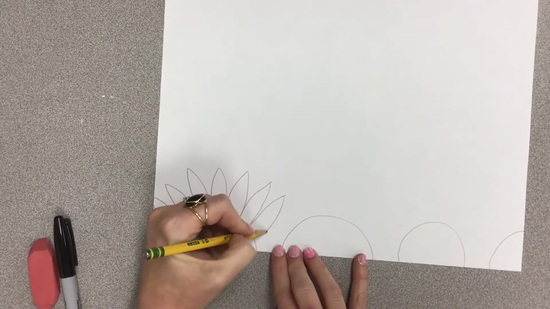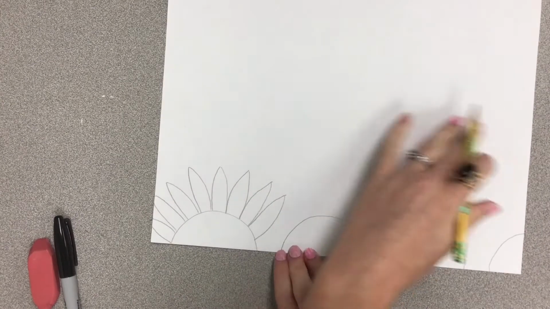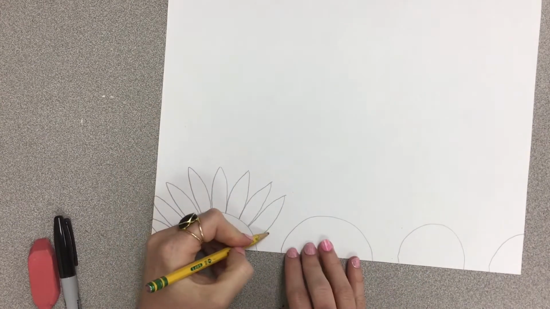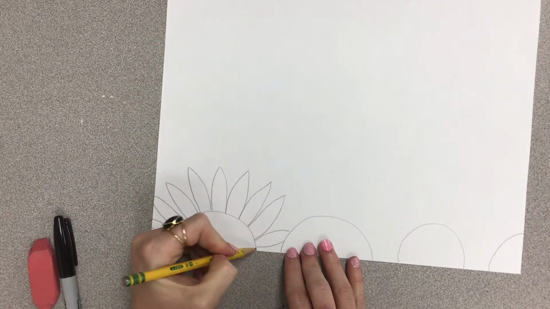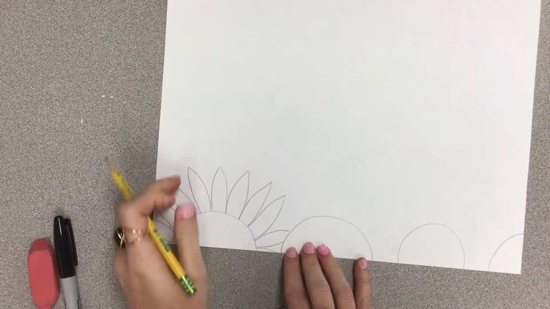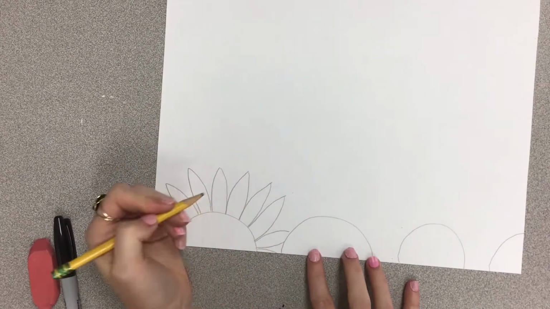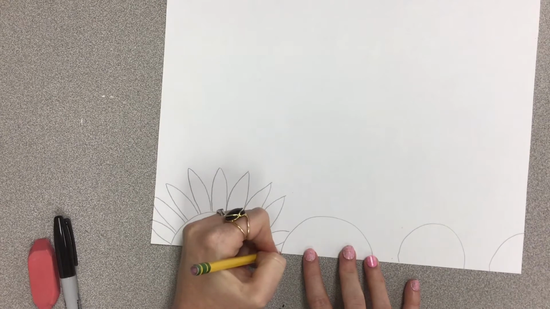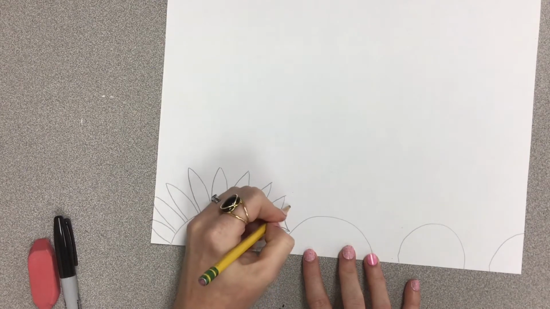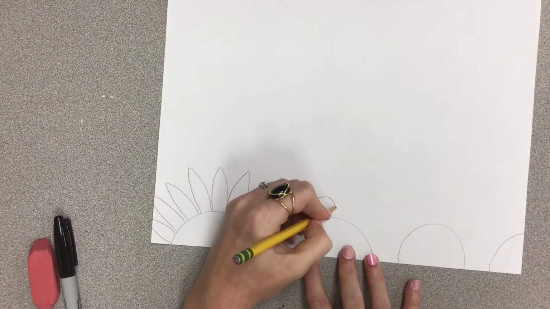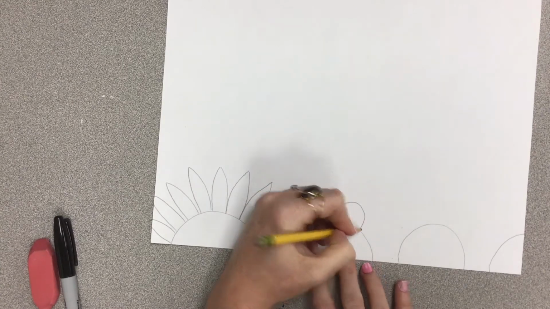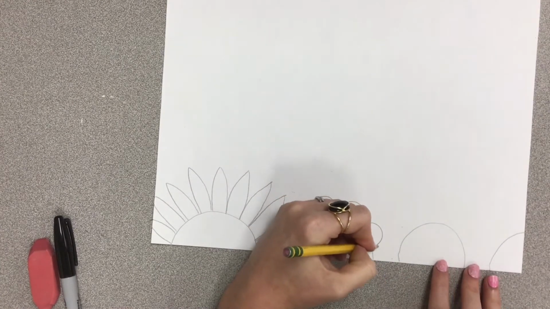As we go farther and farther into the picture, they're going to start getting smaller and smaller details. So I can do different kinds of petals. I'm doing some big arches for this next flower.